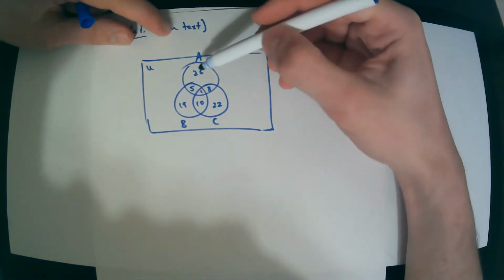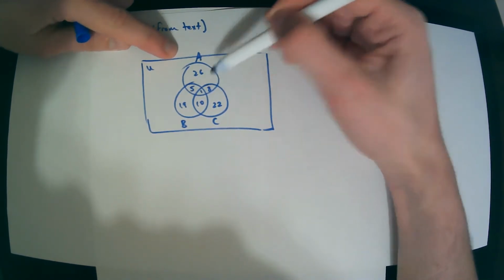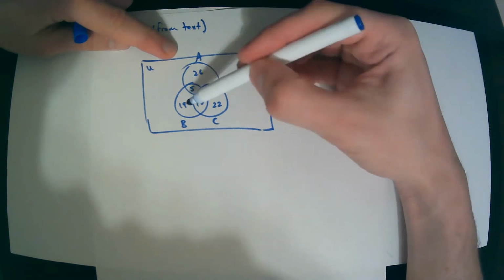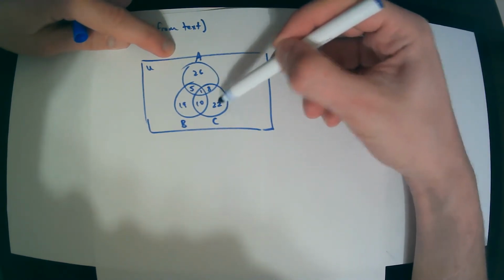Set A has 26 out here, 5, 1, 8, and then in set B we've got 19 and 10, and finally set C with that 22 there.